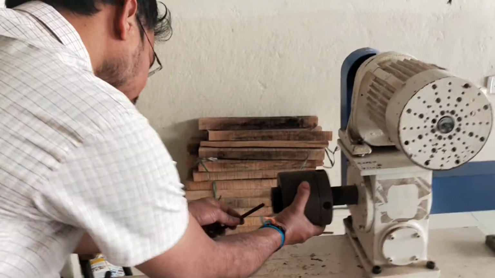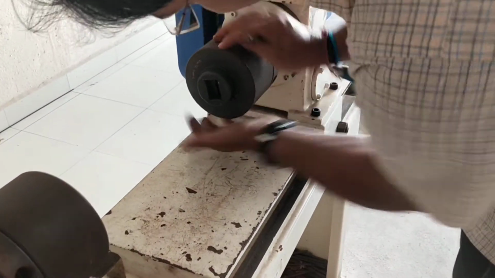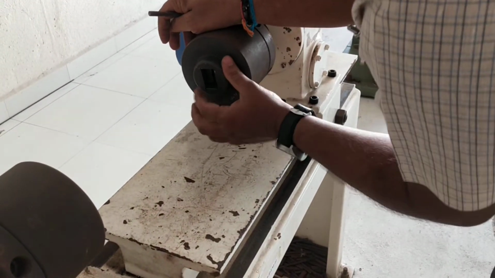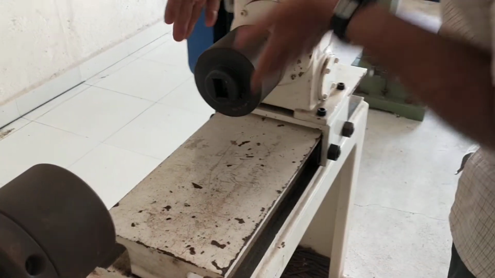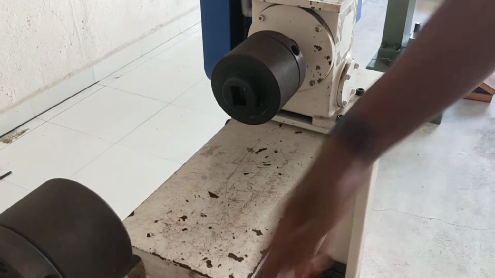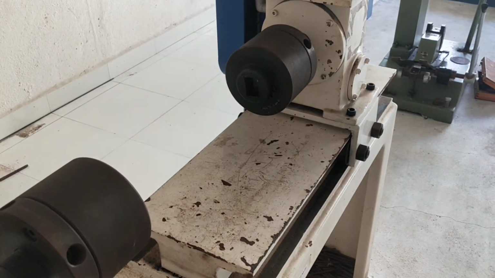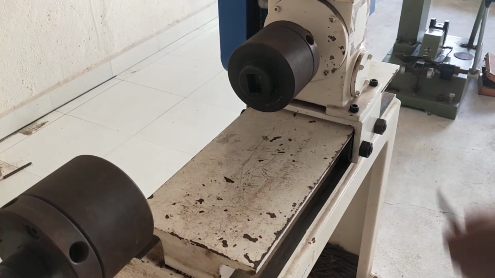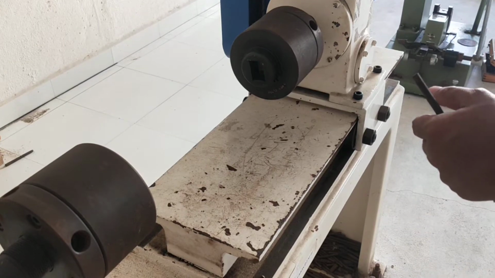Now see here, we are having the jaws here. Can you see the jaws here inside? If it is not vertical, you should align it. You should bring it to a vertical position by using this. You can rotate this one manually.